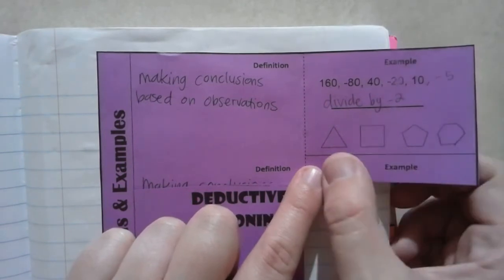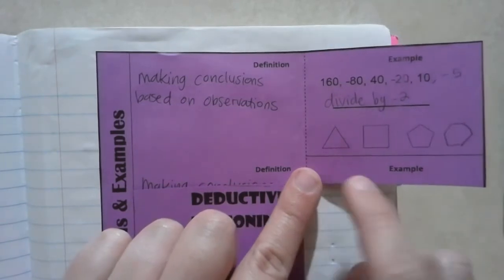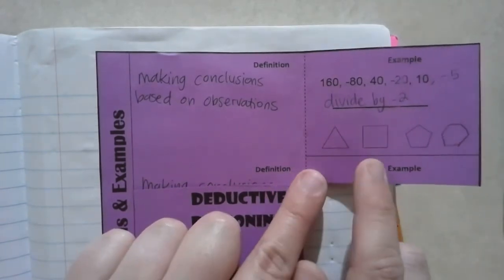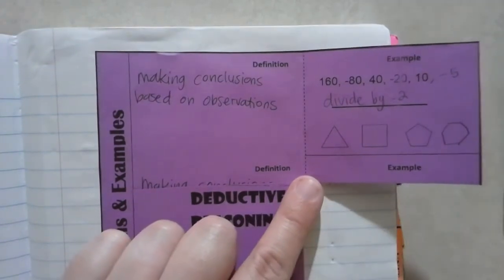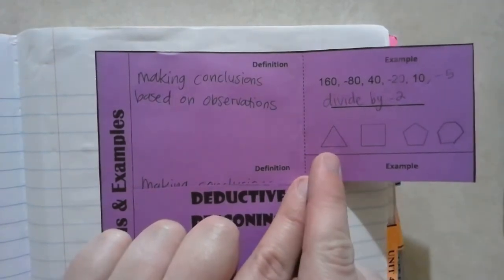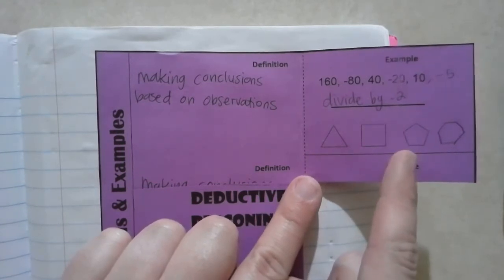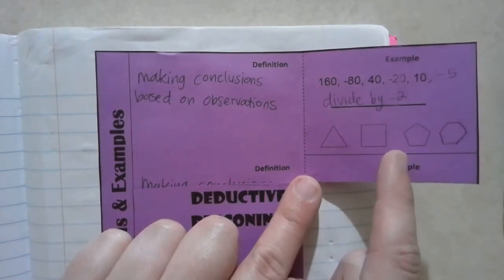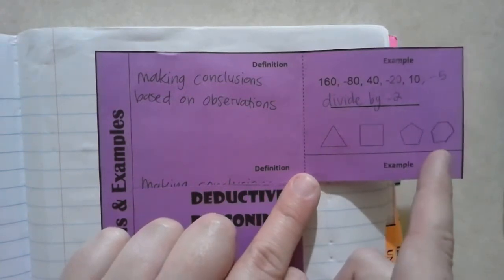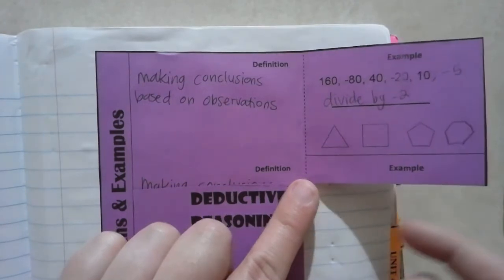Okay, here's another pattern. This one we're not dealing with numbers, but dealing with shapes. So I'm given a triangle, a square, and a pentagon. One thing you might notice, triangle has got 3 sides, square has got 4 sides, pentagon has got 5 sides. So each shape we're going up a side. So then it stands to reason that my next shape would be a 6-sided shape, which will be a hexagon. Okay, so that's inductive reasoning.